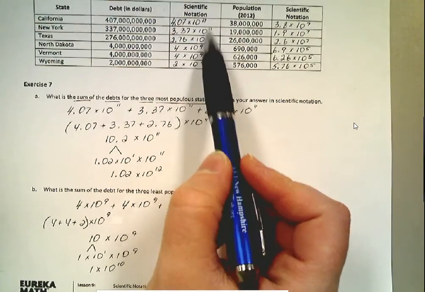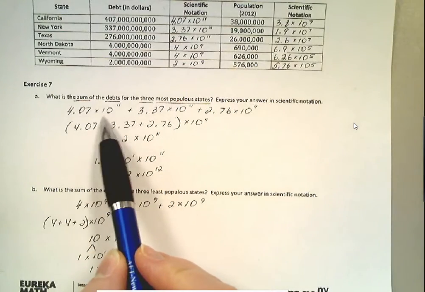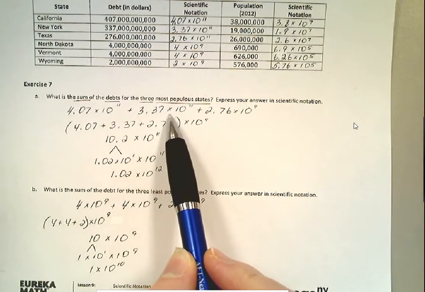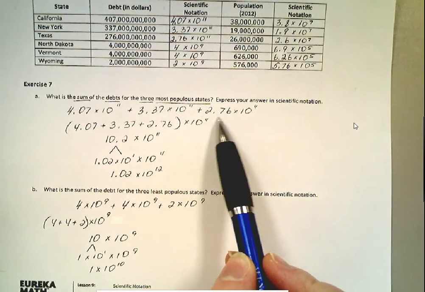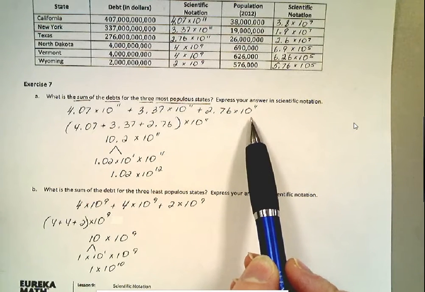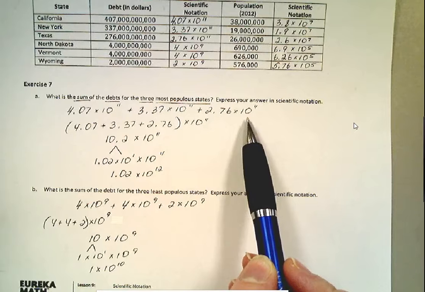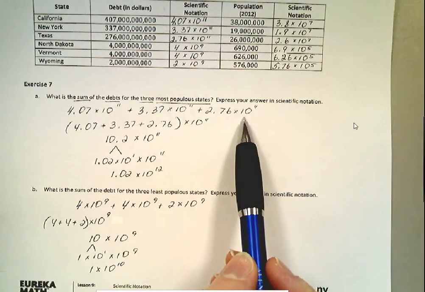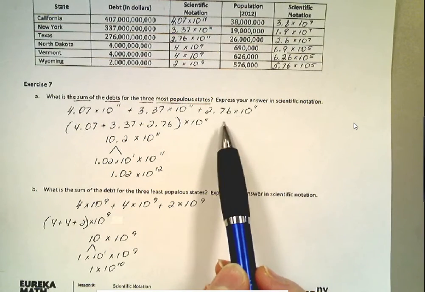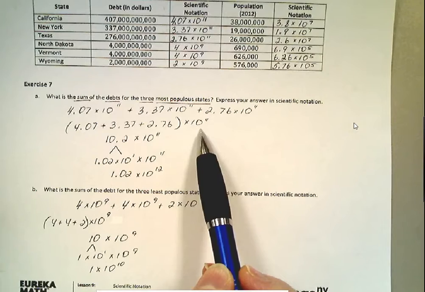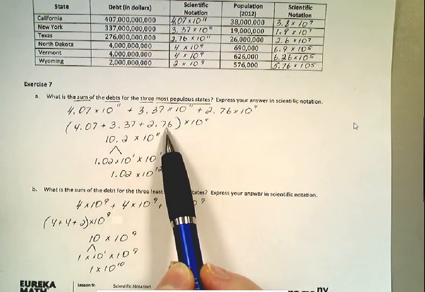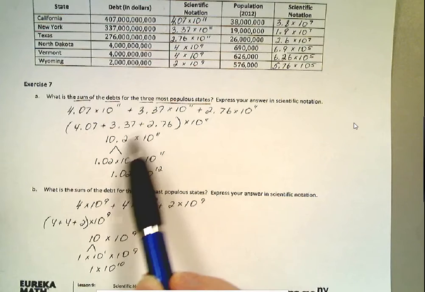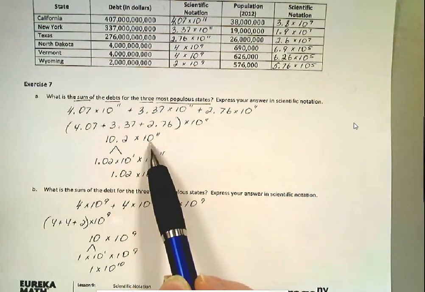So these are the numbers that we are adding: 4.07 times 10 to the 11th plus 3.37 times 10 to the 11th, plus 2.76 times 10 to the 11th. First thing that we want to look at is the powers of 10, the magnitude of all these numbers. The magnitude is exactly the same because in all 3 cases we have 10 to the 11th. So that means that I can take 10 to the 11th and use distributive property to put it outside the parentheses. And I can combine 3 numbers inside the parentheses. After I combine these 3 numbers, I will get 10.2 times 10 to the 11th.